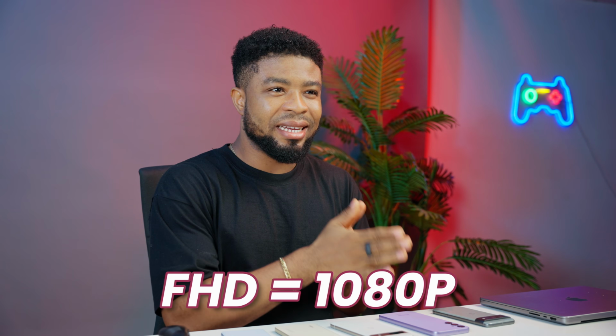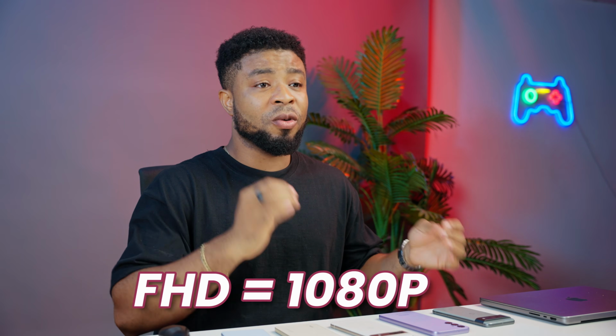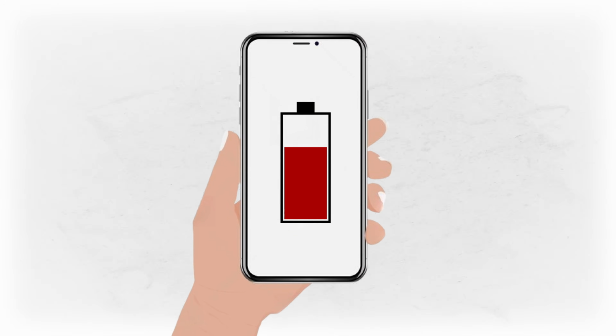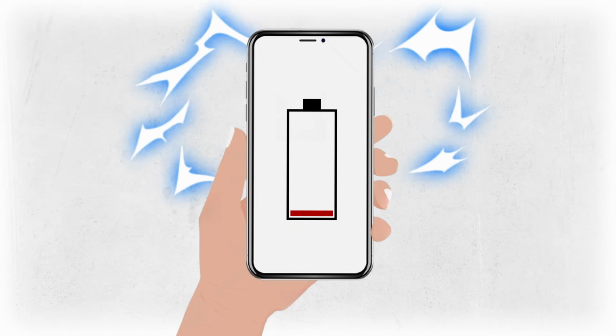Full HD, which is 1080p, or something slightly above that, maybe a QHD display, are like the sweet spot for most users. Getting any smartphone way beyond this recommended resolution would do more harm than good. Of course, it will drain your battery faster, task the processor more, and you won't really notice that difference from a certain resolution, which is the Full HD.